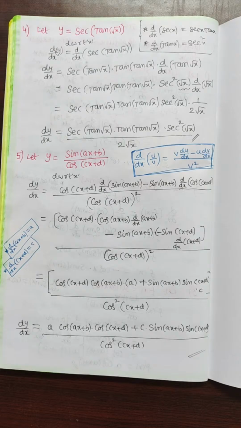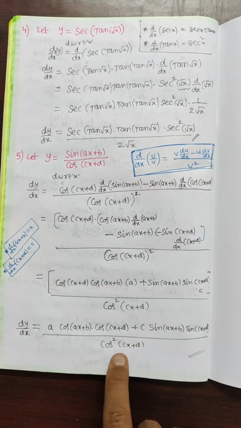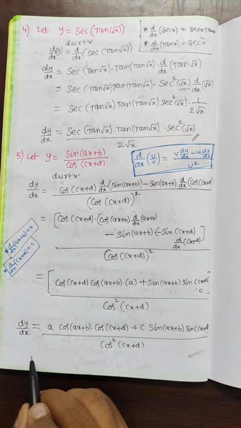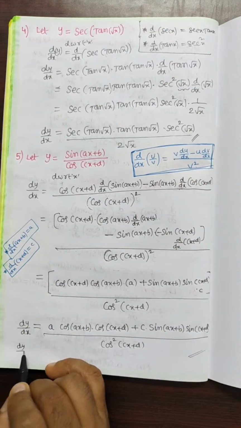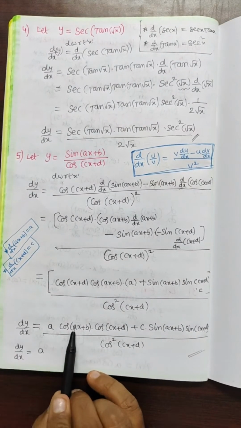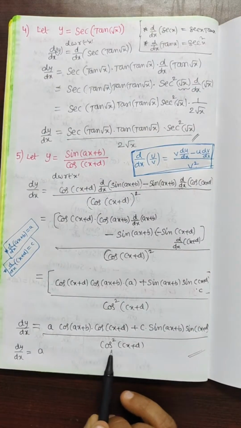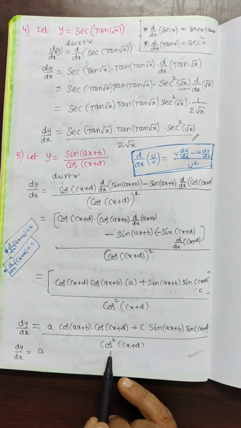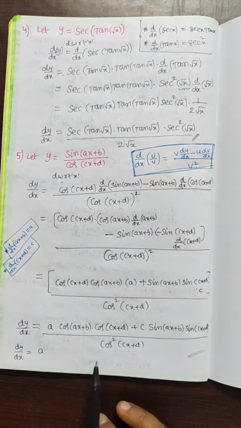Even if we want to simplify, we can simplify. Why? Because here sin and cos is there, no terms. We can simplify one more step. What is that simplification step? So one more step, dy by dx a into, so one of the cos cx plus d will be cancelled. Cos cx plus d by cos cx plus d, one of them is cancelled.